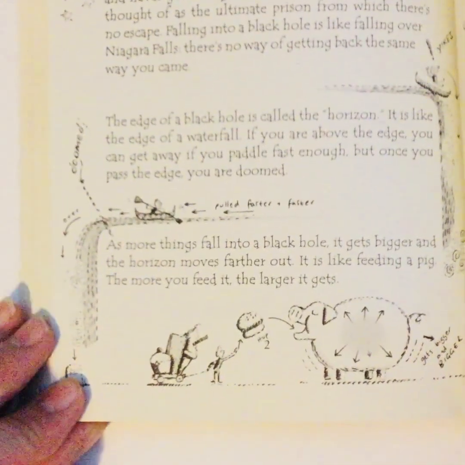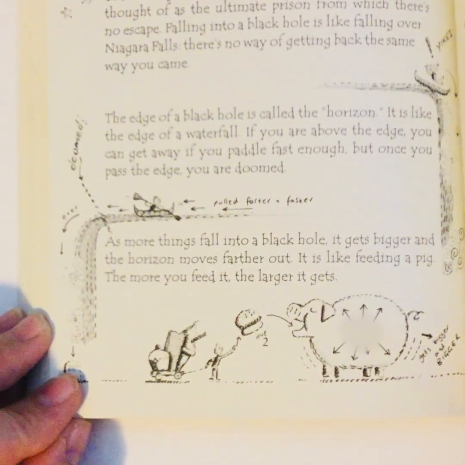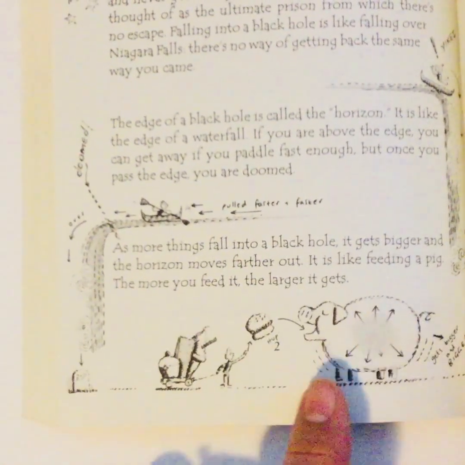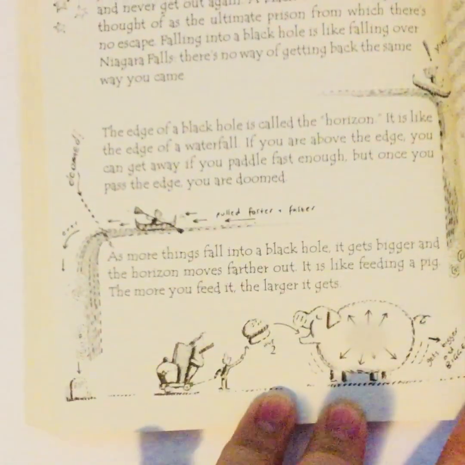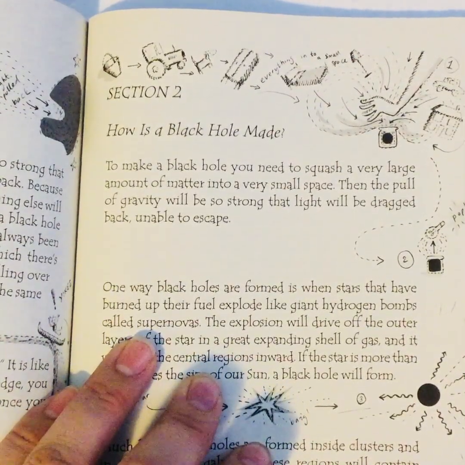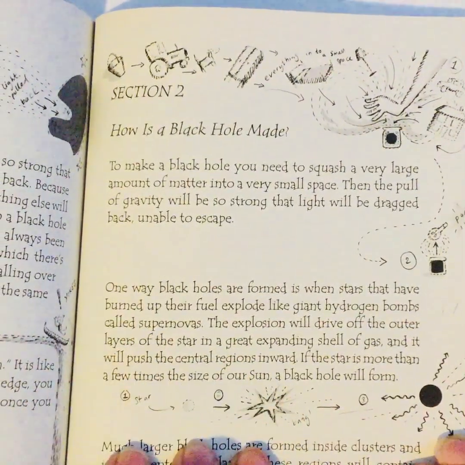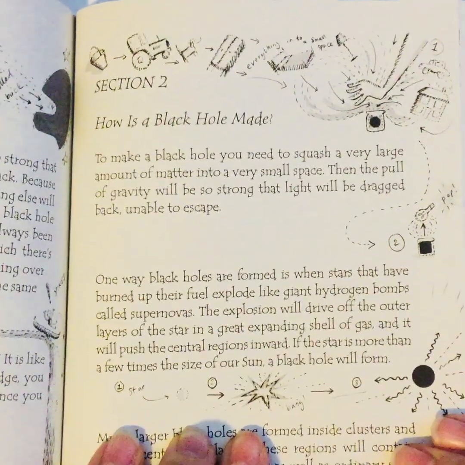As more things fall into a black hole, it gets bigger, and the horizon moves farther and farther out. It's like feeding a pig. The more you feed it, the larger it gets. Section 2. How is a black hole made? To make a black hole, you need to squash a very large amount of matter into a very small space. Then the pull of gravity will be so strong that light will be dragged back, unable to escape.